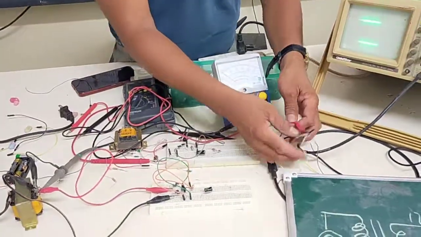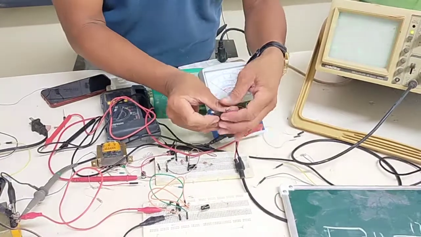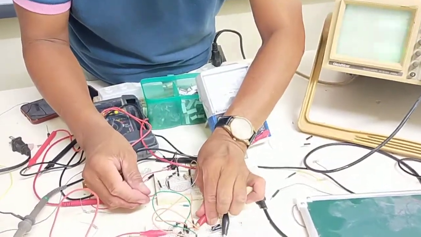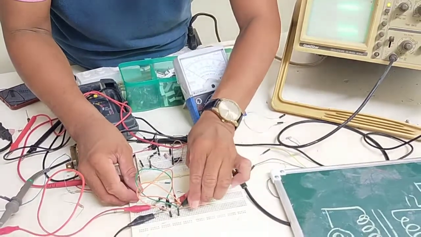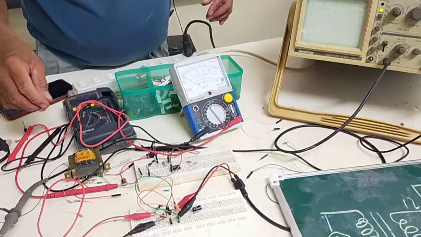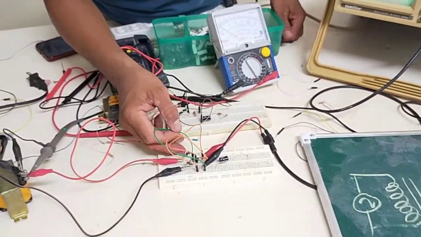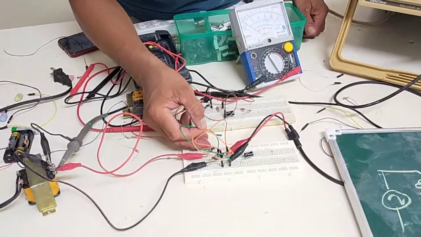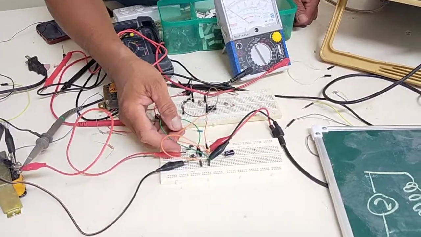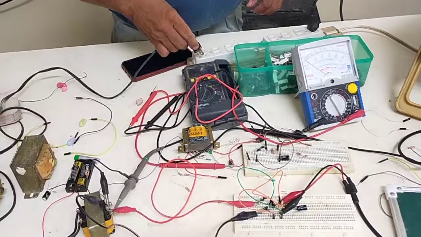Then we'll connect the oscilloscope test probe across this resistor. Then let us recheck it again. So the anode is connected to this positive, cathode. Okay, let us try to connect.